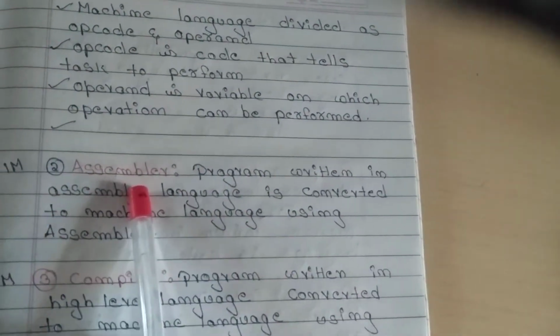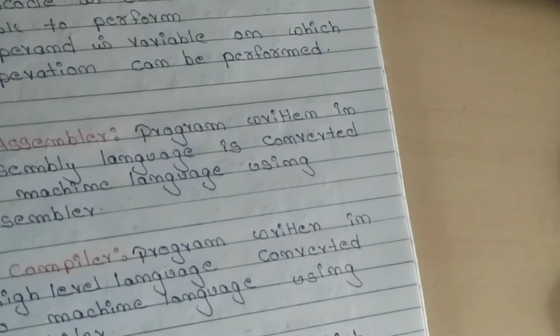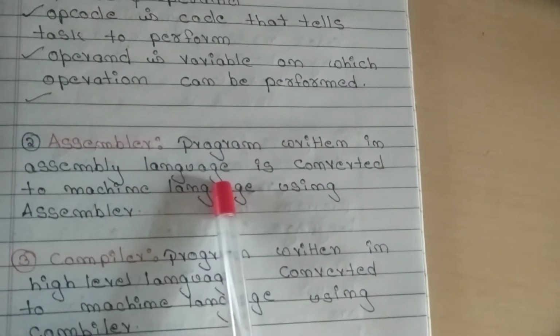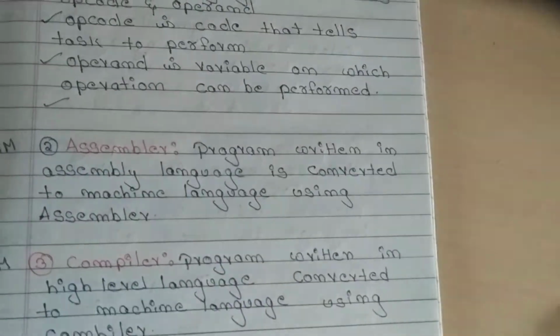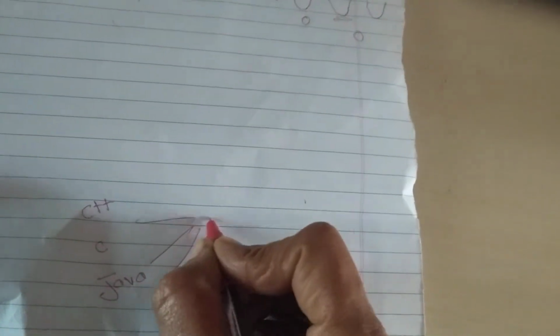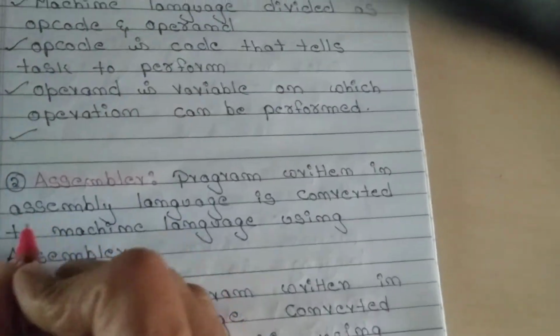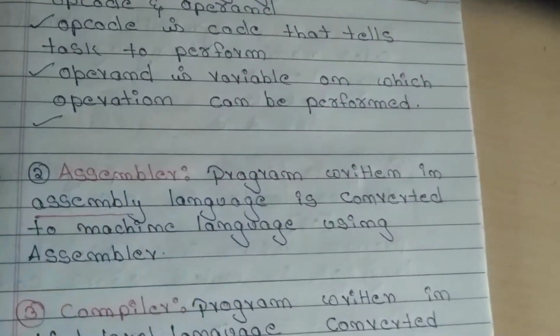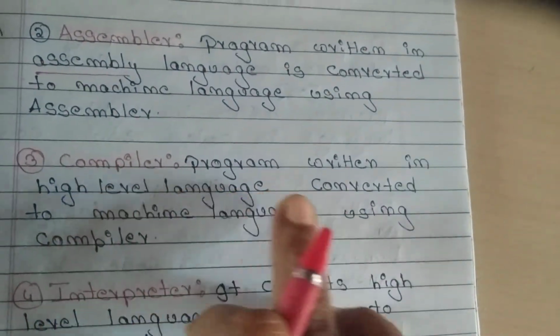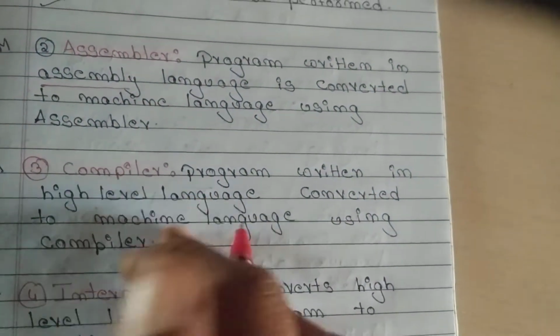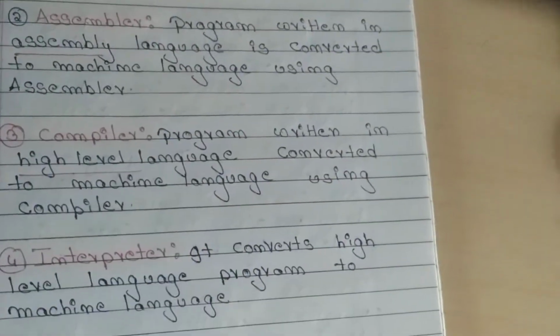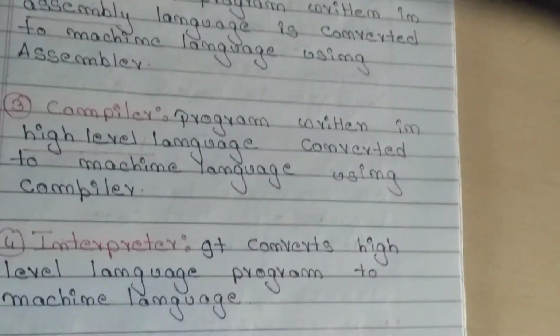Next thing is assembler is also a translator. A program written in assembly language is converted into machine language. You write a program in C++, C or Java. Every program should be converted in the form of zeros and ones. So now assembler will convert the program which is written in assembly language. Next, compiler will convert the program. High level languages means what? C++, C, Java, we call it as high level languages.